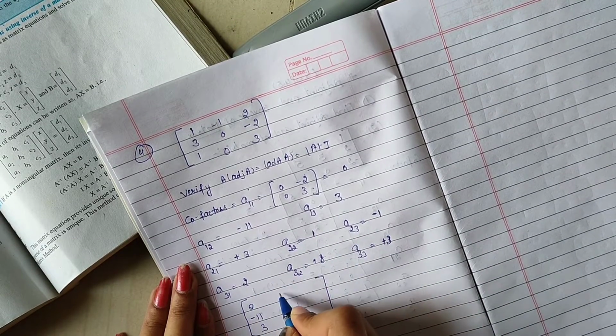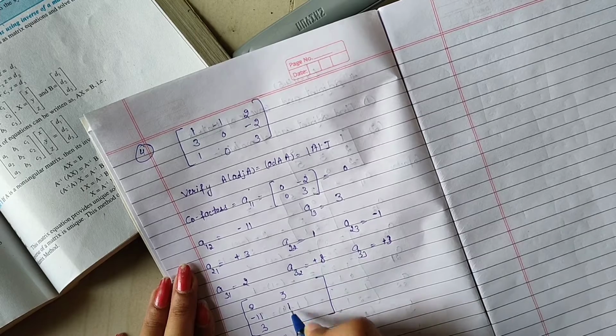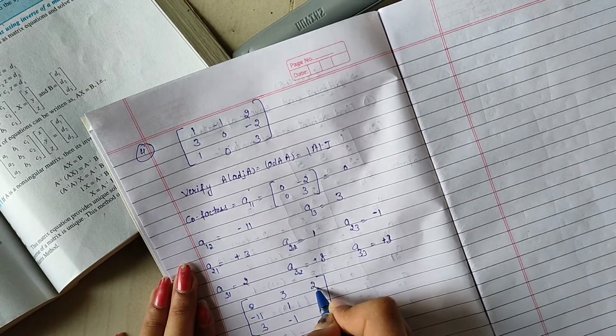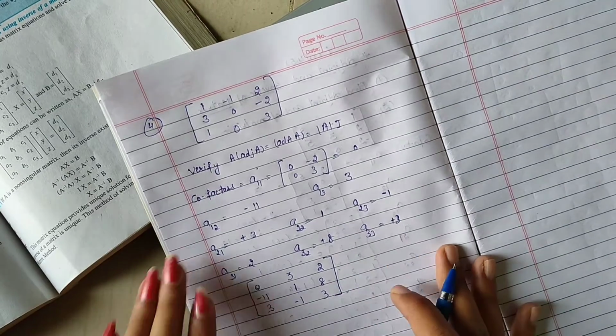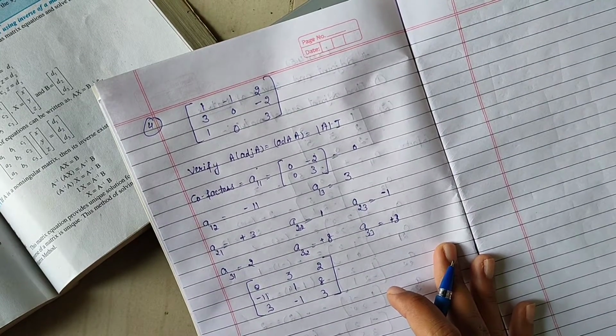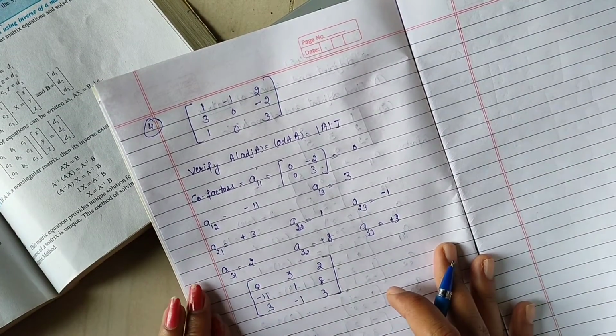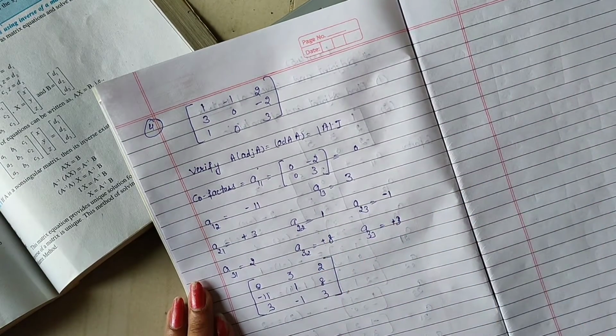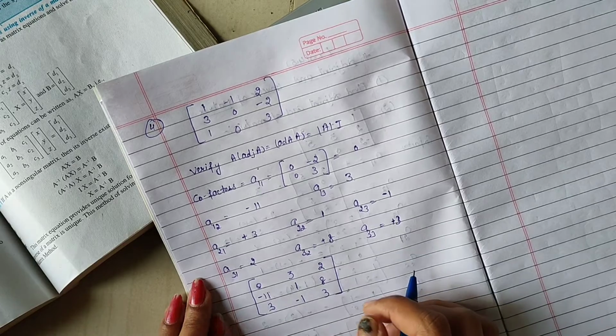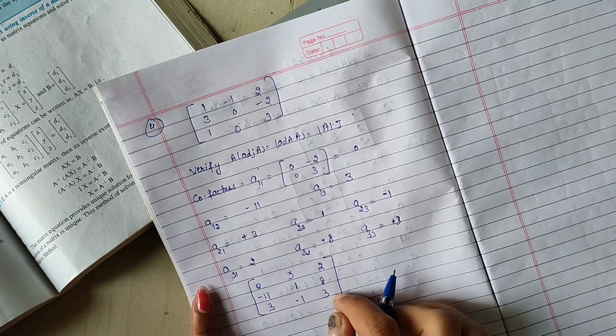That is 3. Here 3 1 minus 1 2 8 and 3. This is your direct transpose. You can write it direct. Doesn't need to change into transpose. Okay. अगर आप शो करना चाहते हो तो शो कर सकते हो कि ट्रांसपोज को हमने चेंज किया है. Otherwise you can write it directly. Okay. This is your cofactors.